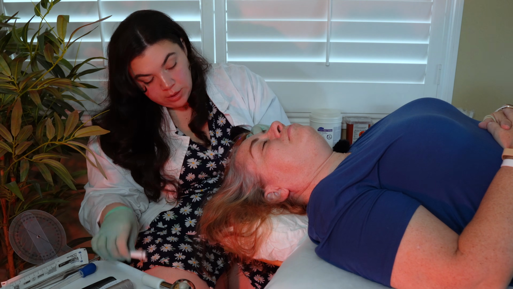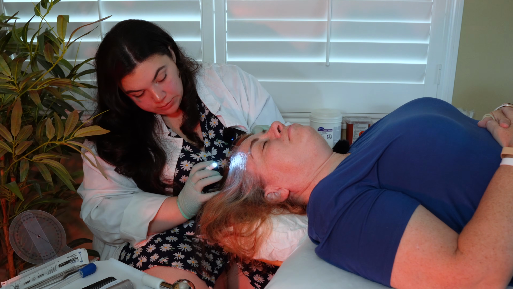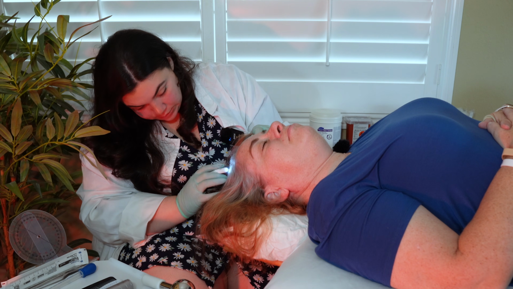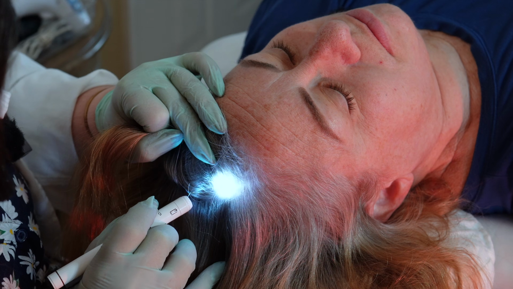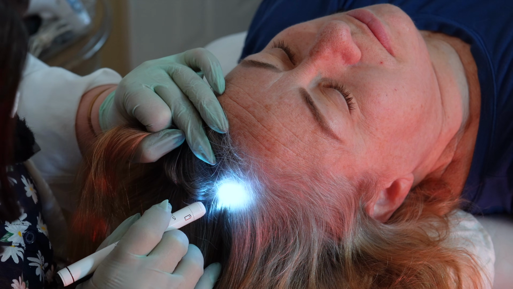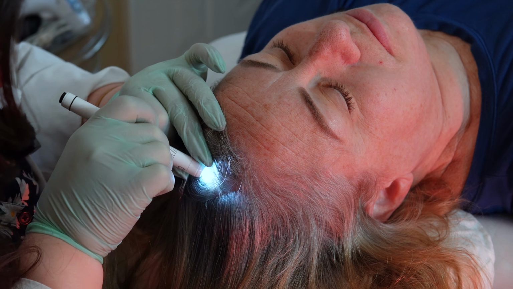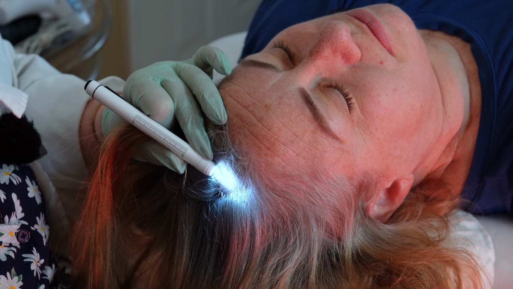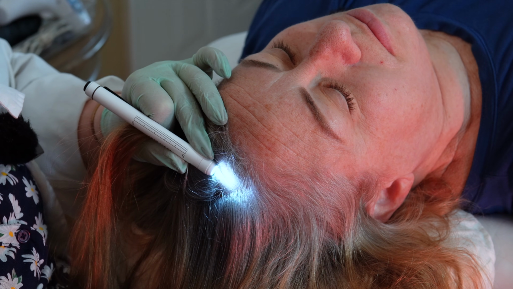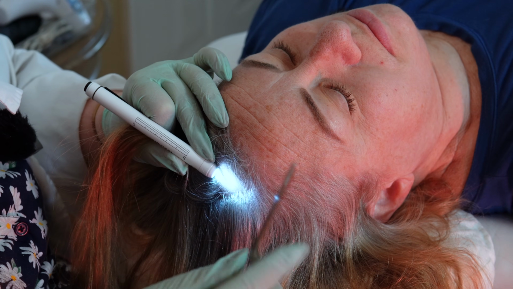So I do see a small flake here, so I'm just going to go in with my light. I'm going to attempt to remove that. I will hold my light, go in with my tweezers.